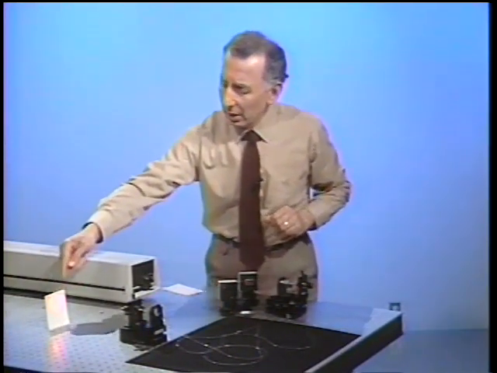Now, if we can enhance this and bring it in, what we see is the single mode behavior of a fiber. It looks almost like a Gaussian kind of spot. Not quite Gaussian, but close.